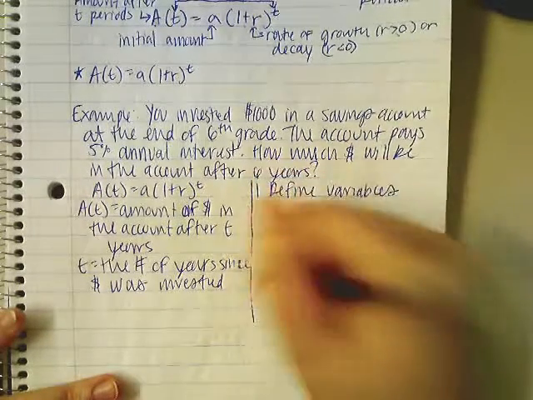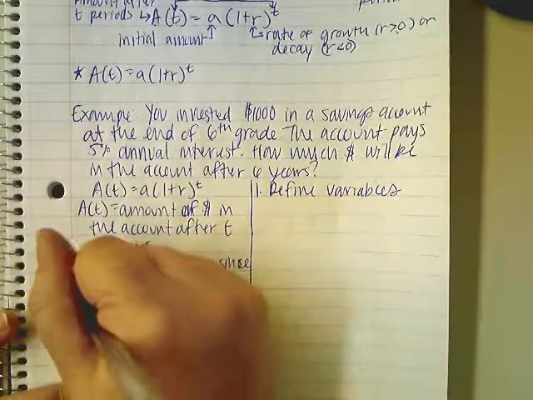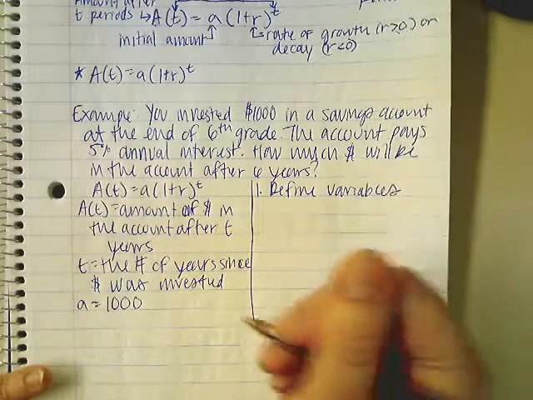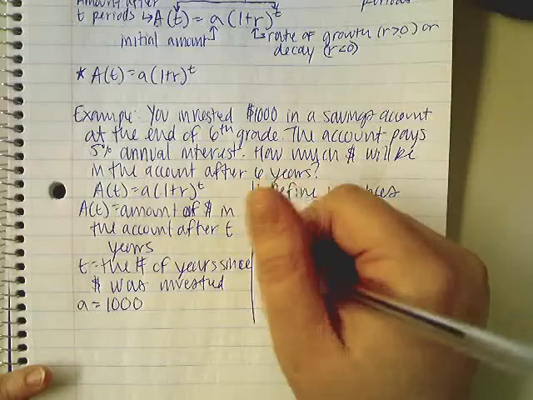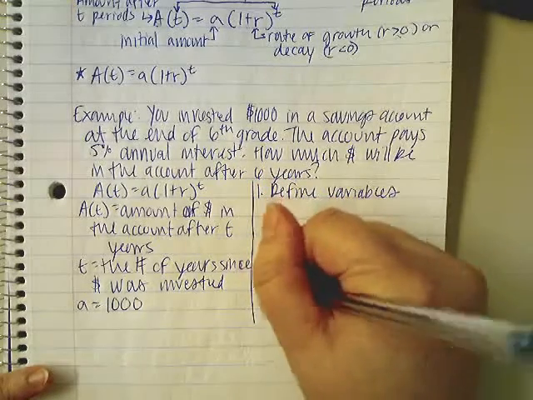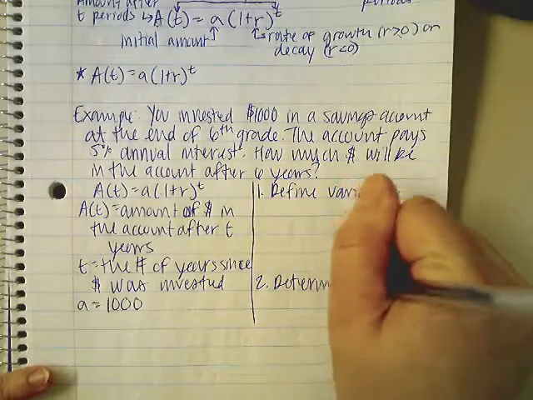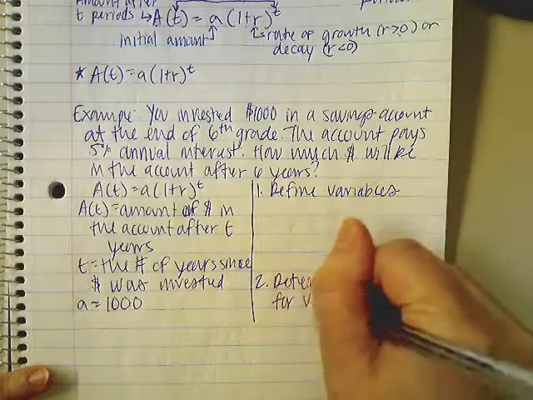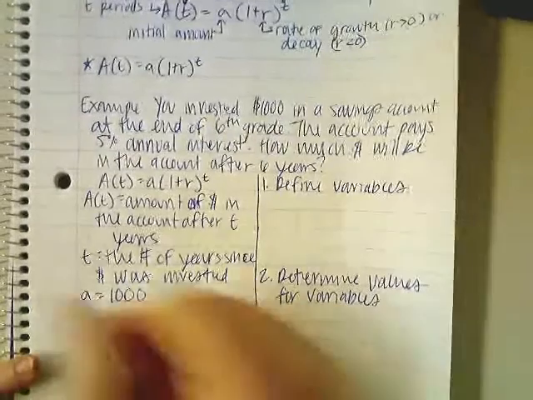So the next thing I'm going to do, what about these other variables in this equation? I'm doing step 2, determine values for variables. I know A is the initial amount, which is $1,000.